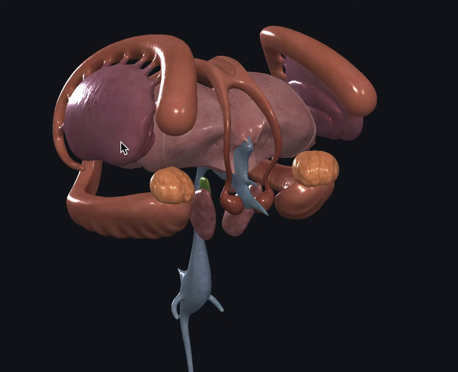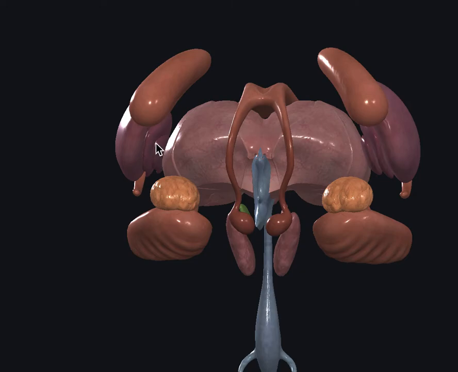Now the globus pallidus, which is here, in addition to the pars reticulata of the substantia nigra, they're functionally classified as output nuclei. So those 2 nuclei are the source of basal ganglia efferent fiber projections.